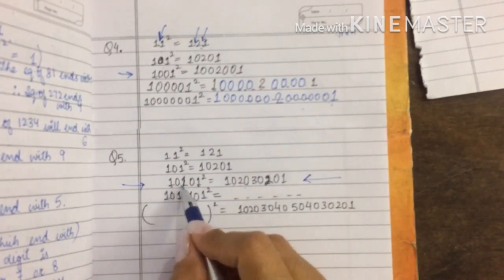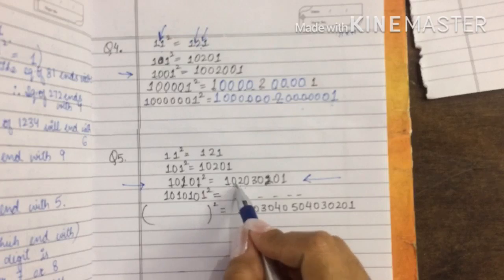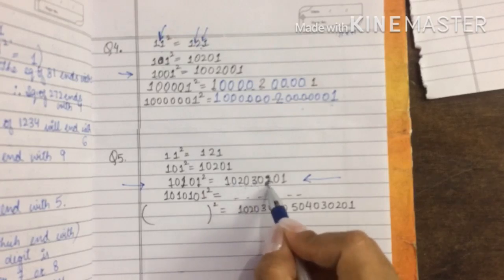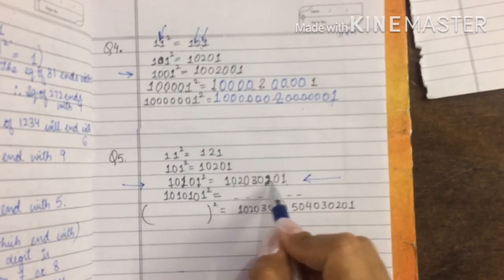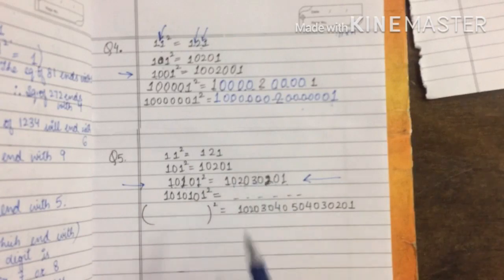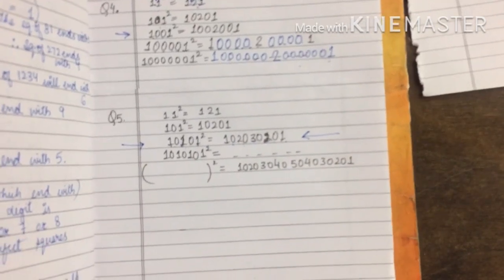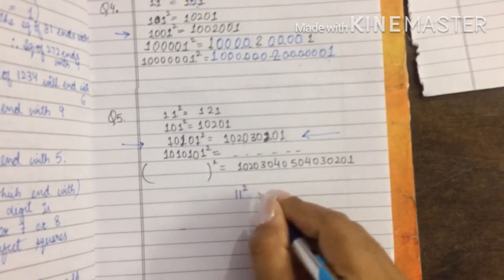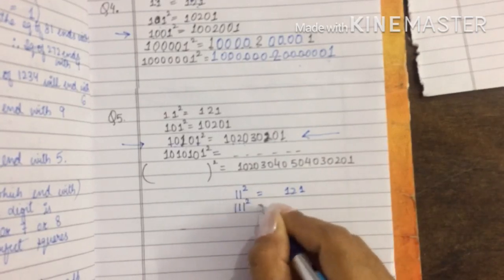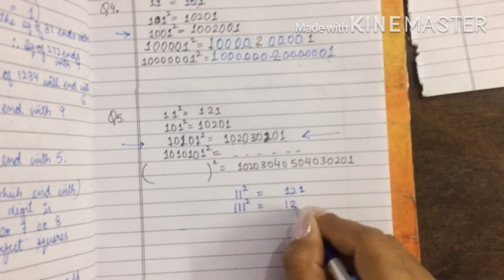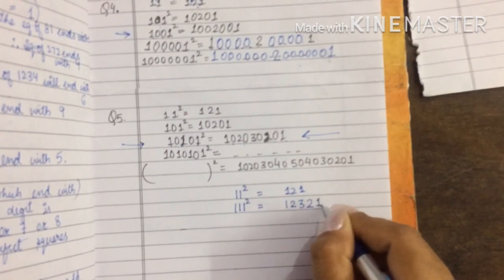counting the number of ones, you have the counting going up to that number 1 2 3, then decreasing back. In between they had zeros, so we have zeros in between. This pattern comes from here. If you have the square of 11, it is 121. If you have the square of 111, it has 1 2 3 2 1 as the answer.